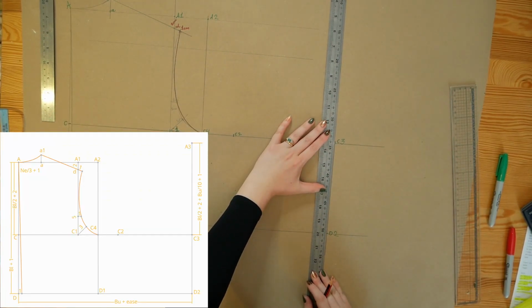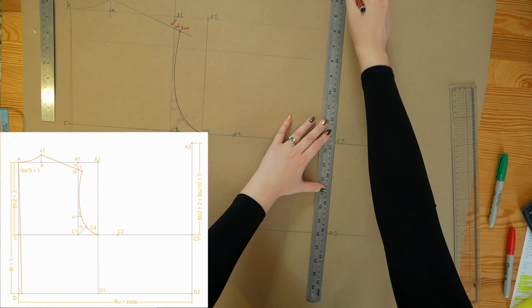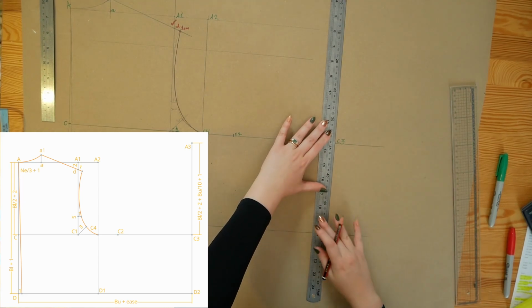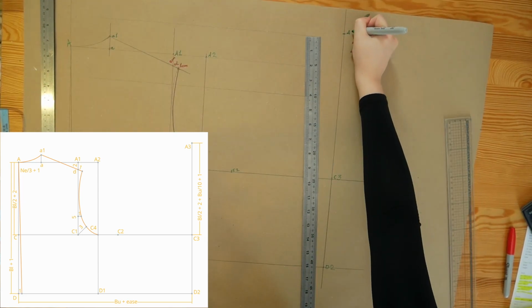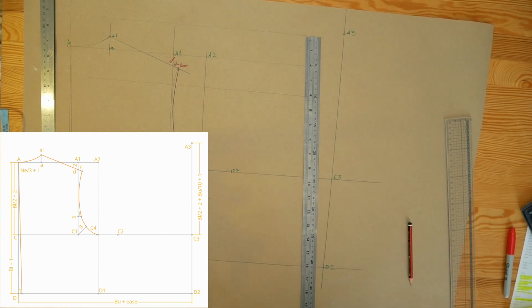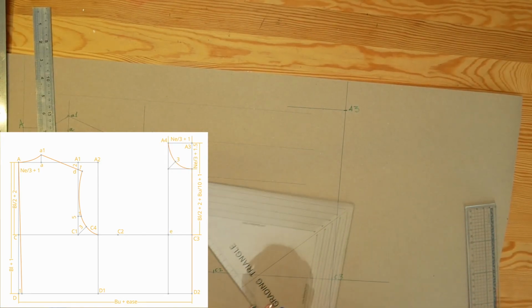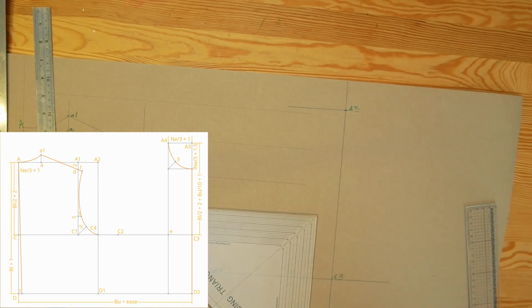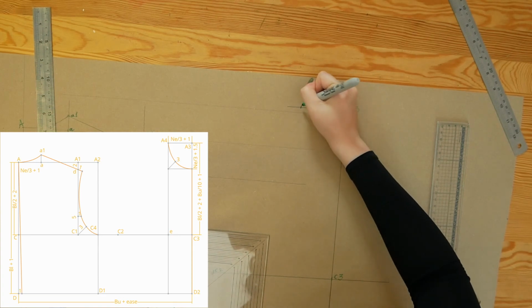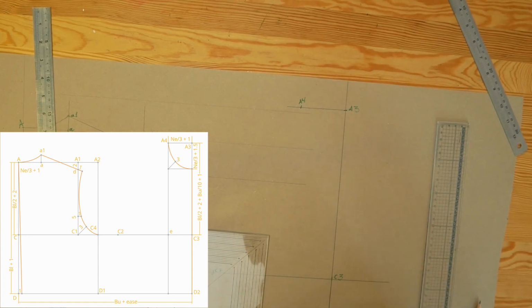Extend line D2C3 upwards by the number in cell B40. Label the end of the line as A3. This will be the centre front line. Neckline. From point A3, draw a horizontal line to the left using cell B41. Label the end point A4.